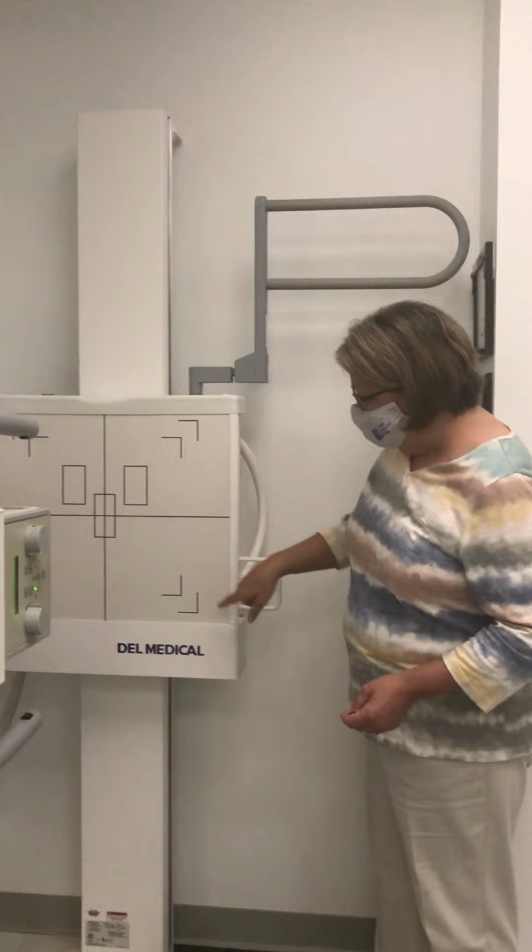Just jiggle your mouse. You have 4 different possible selections on the screen: 10 by 12 crosswise, 10 by 12 lengthwise, 14 by 17 crosswise, and 14 by 17 lengthwise. You just click on 14 by 17 lengthwise. It's also a touch screen. So once you've done that, you're ready to go. And my collimation field is 14 by 17.